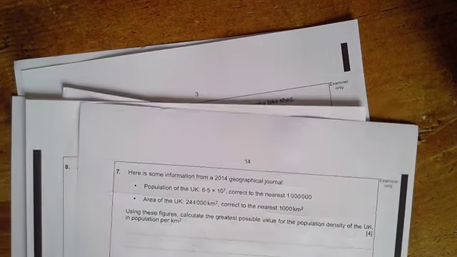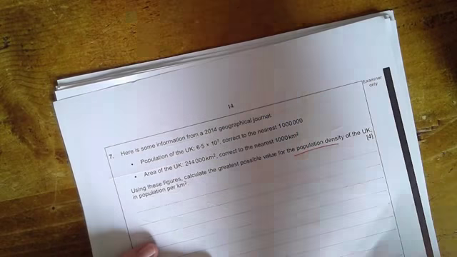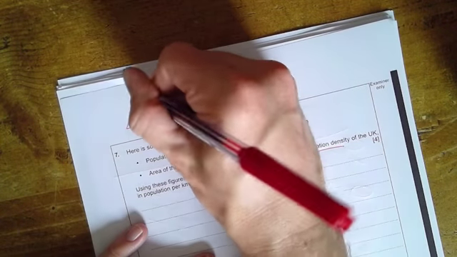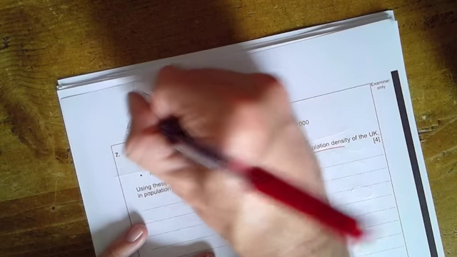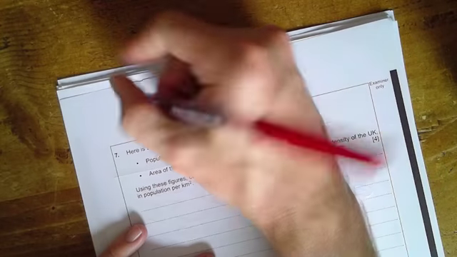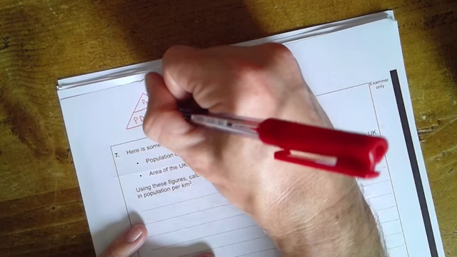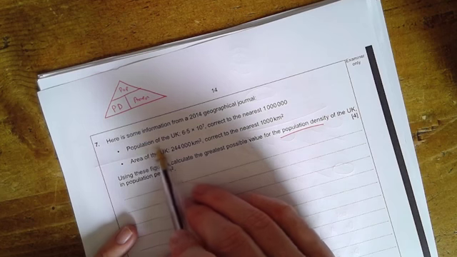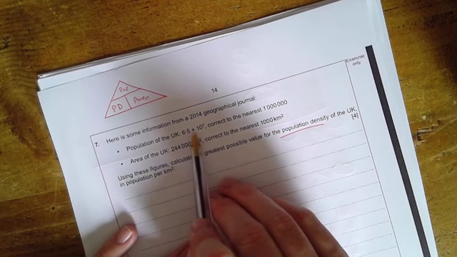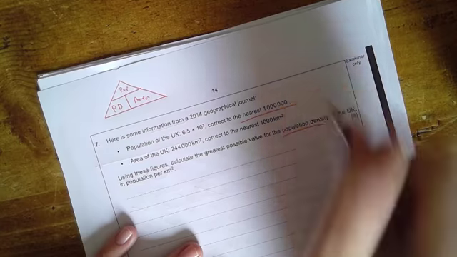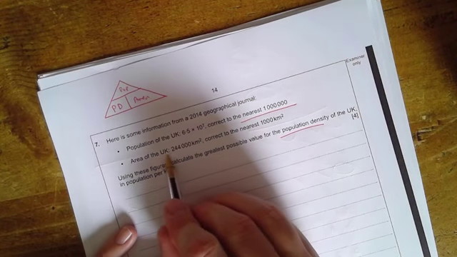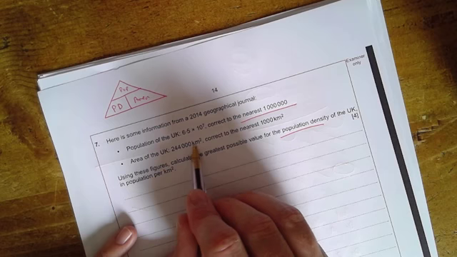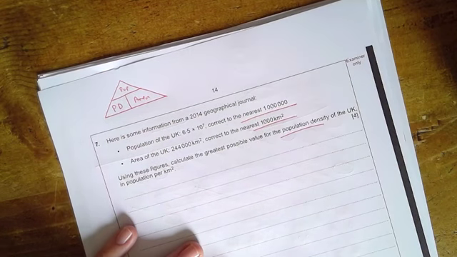Okay then, number 4, for population density, you need to know a formula. Okay, I've read the word population density already. Now we can use a speed, distance, time style triangle here. And our population density is going to go down there, and that is equal to the population divided by the area. But there's also another sting in the tail here. It says the population of the UK is 6.5 times 10 to the power 7, correct to the nearest million. And it says the area of the UK is 244,000, correct to the nearest 1,000 kilometers squared.